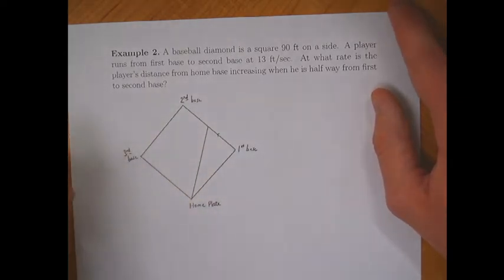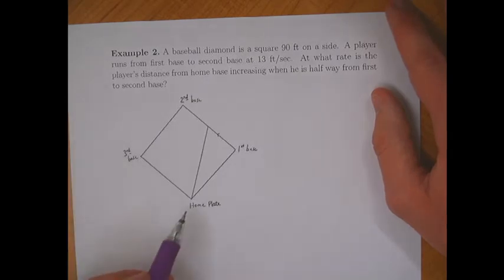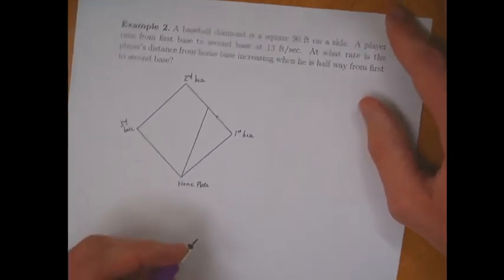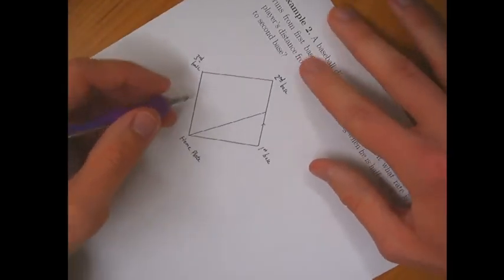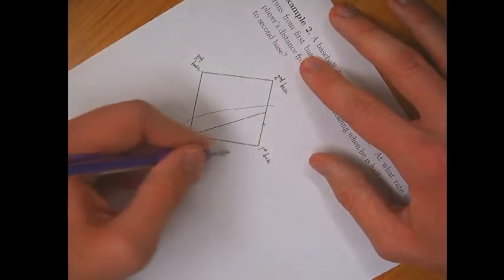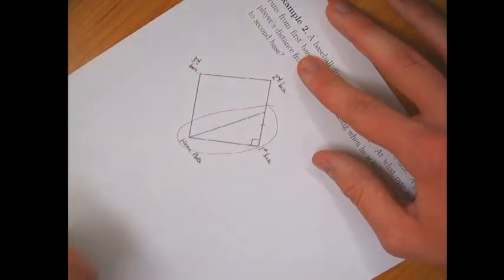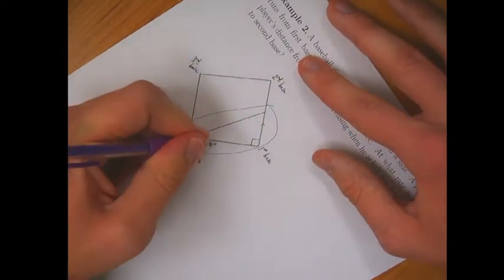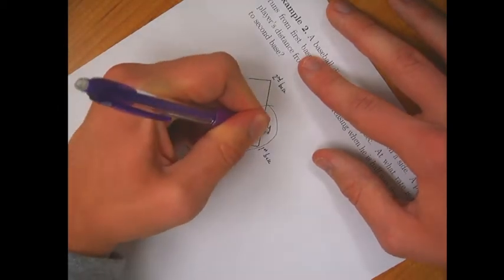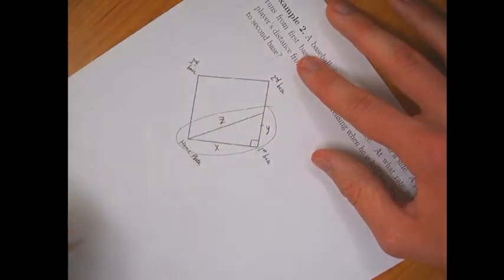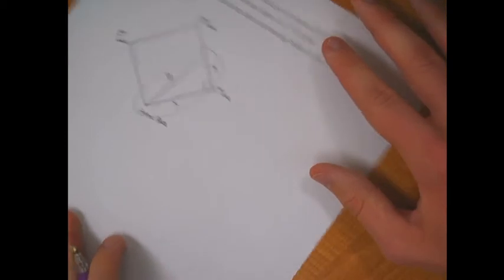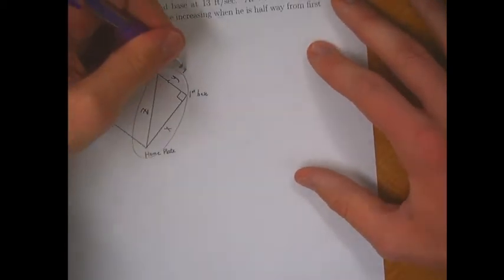Okay? So in this case, let's go ahead and let x, y, and z be the following sides. Here we focus on this right triangle. Let's denote this by x, this by y, and this by z. Okay? So let's translate that over to here.